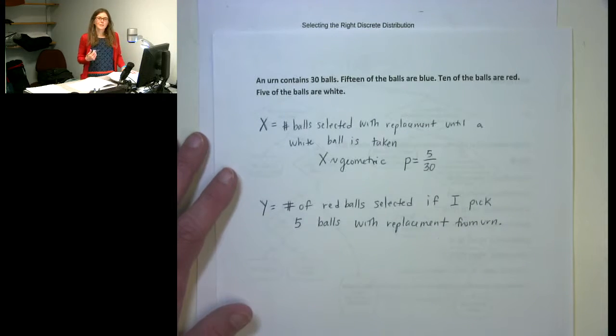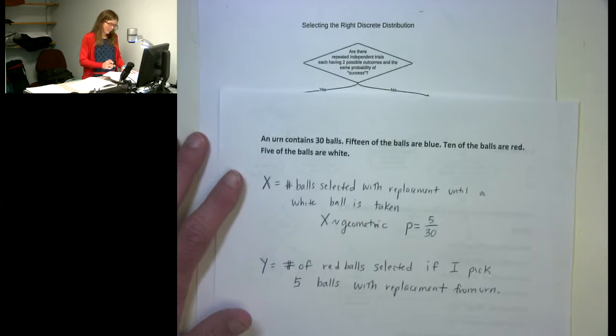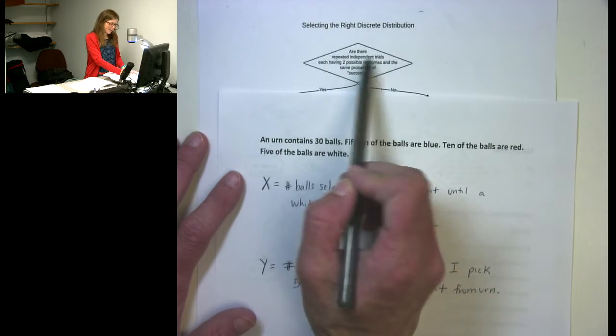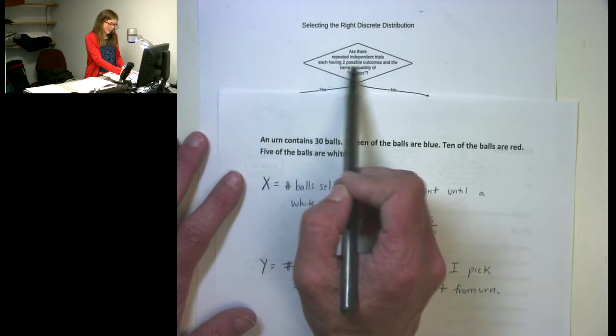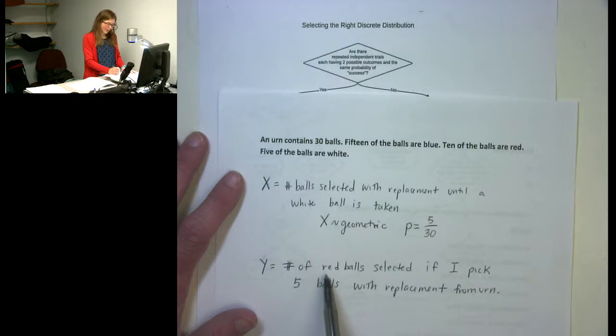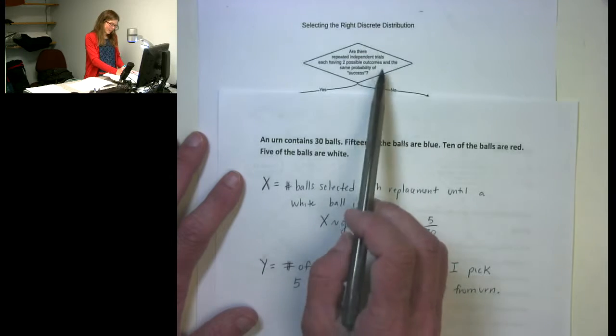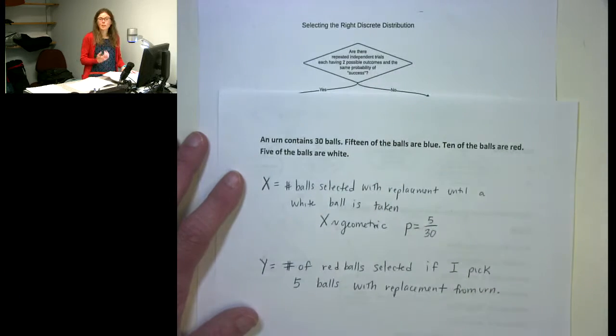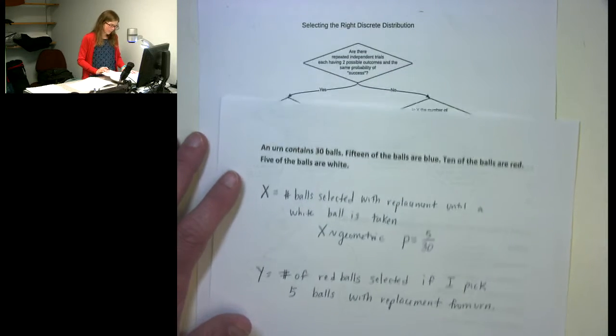Now again, because I'm selecting with replacement, I do have repeated independent trials, each having 2 possible outcomes. Now I'm thinking of my outcomes as being red or not red, and the same probability of being red each time.